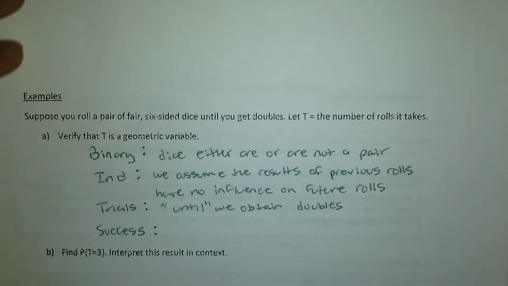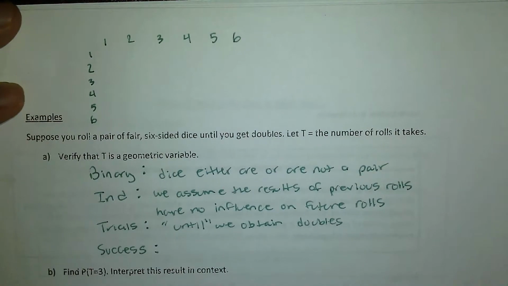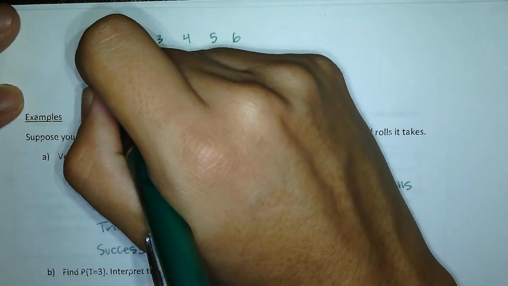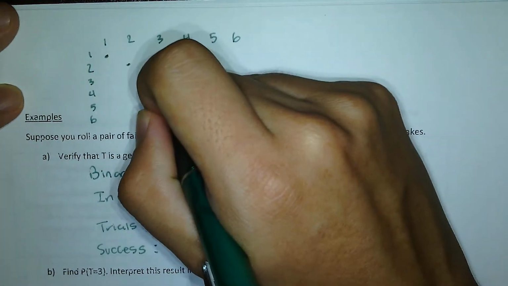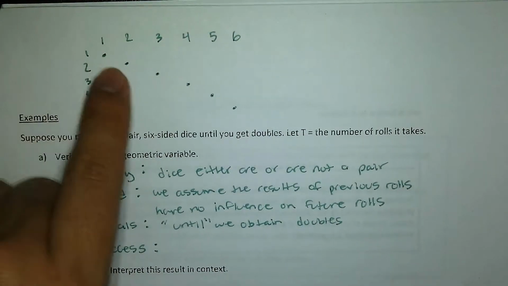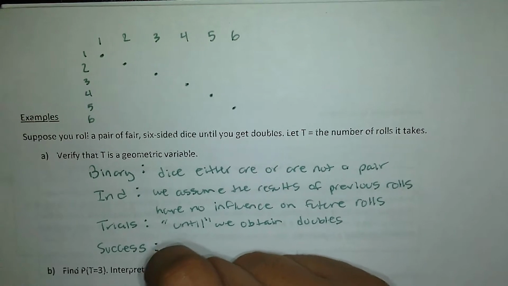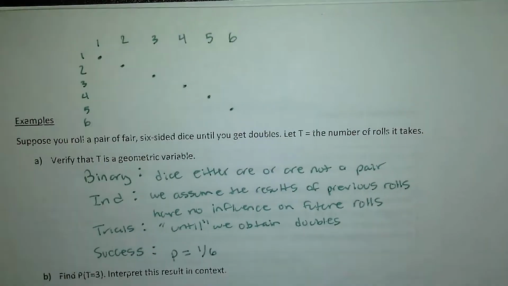So if I were to list out my sample space, I go here to 1, 2, 3, 4, 5, and 6. And then same thing on this side here, since I'm rolling two dice. Well, we know that there's 36 outcomes here, but really the pairs are going to be 1,1, 2,2, 3,3, 4,4, 5,5, and 6,6. So that means that we only have 6 out of 36 outcomes here that will be a pair. And so that means that our probability of success here is fixed. It's going to be a 1 in 6 chance.